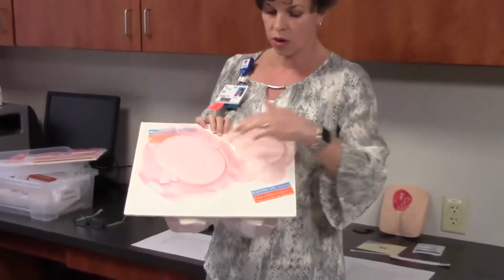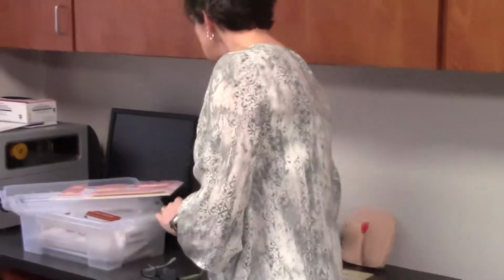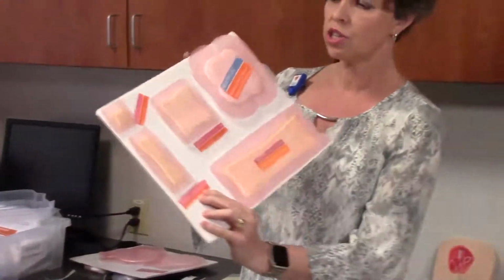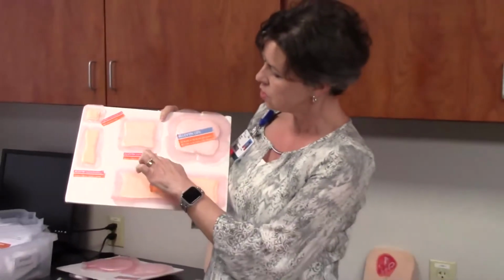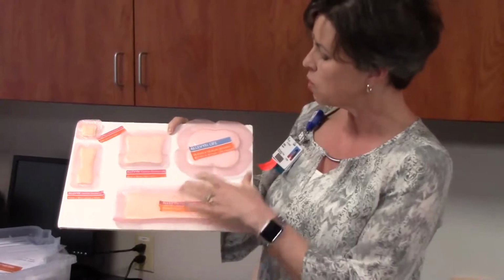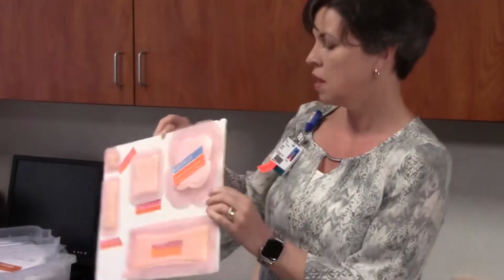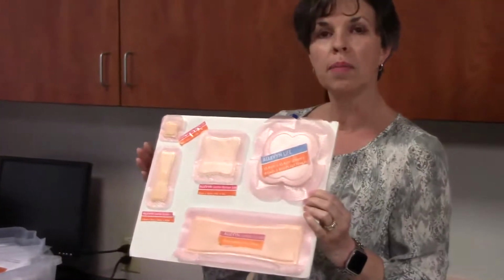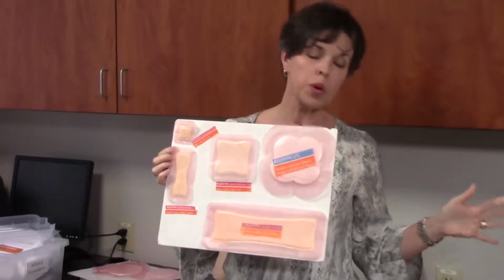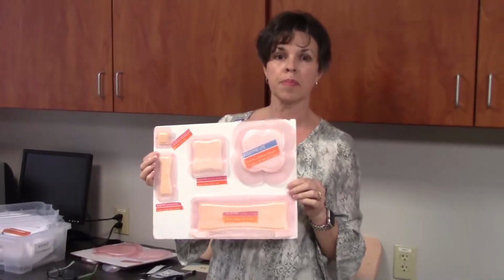And there's the large and the small. We have several different sizes. This is the gentle border. This is the gentle border light. These are all gentle borders. They're just different sizes. And we use these on just about any kind of wound, especially if we're waiting for the wound care nurse to come.